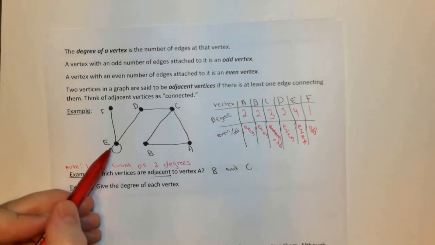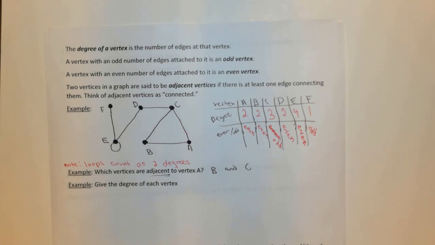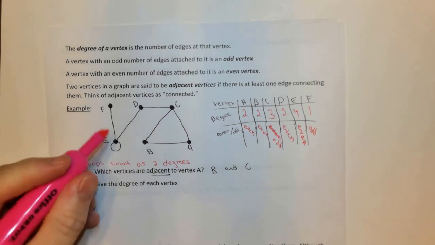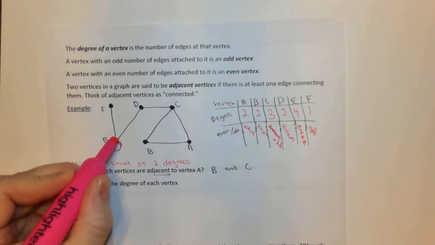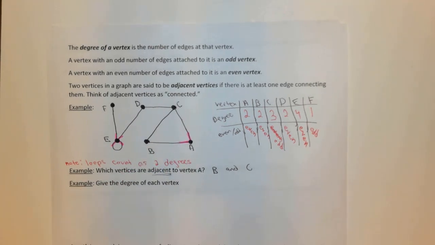So 1, 2, 3, 4. It's all about the number of edges that enter the vertex. Okay, so that's 1, 2, 3, 4. Whereas A was just 1, 2. It's a little tricky, but there you go.